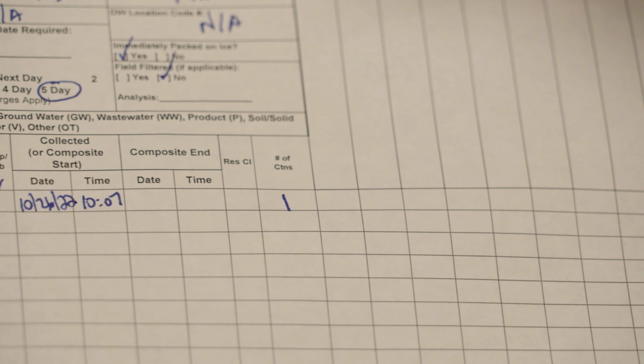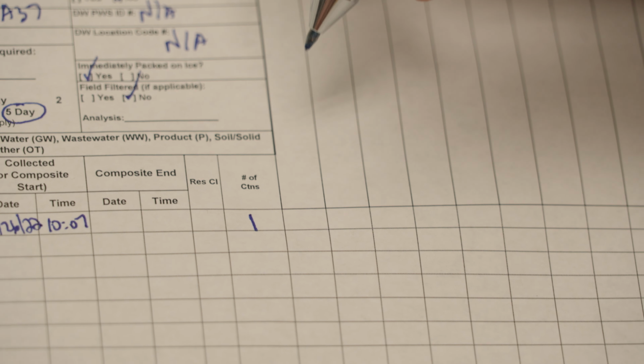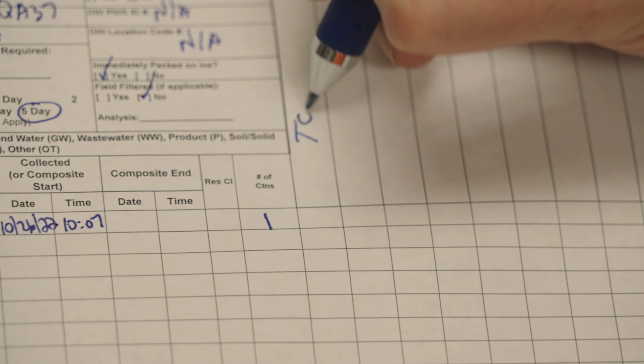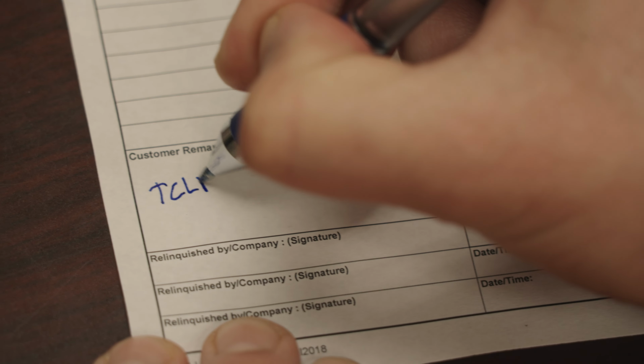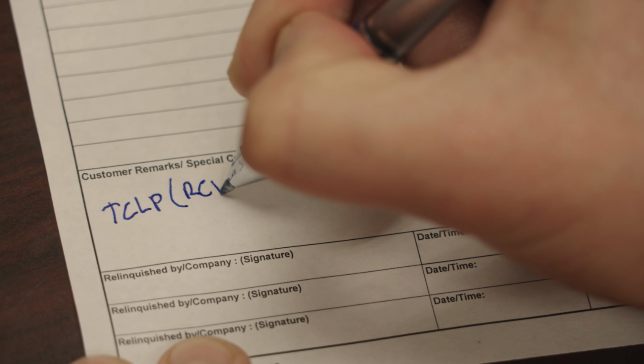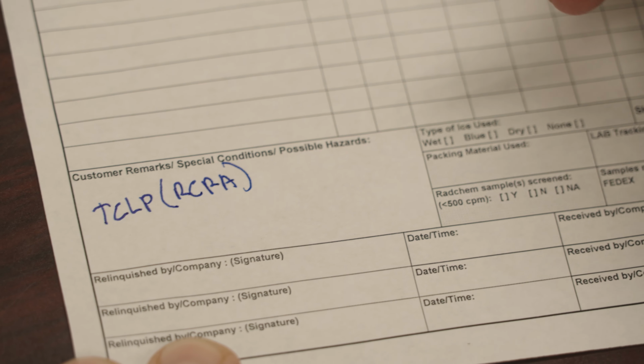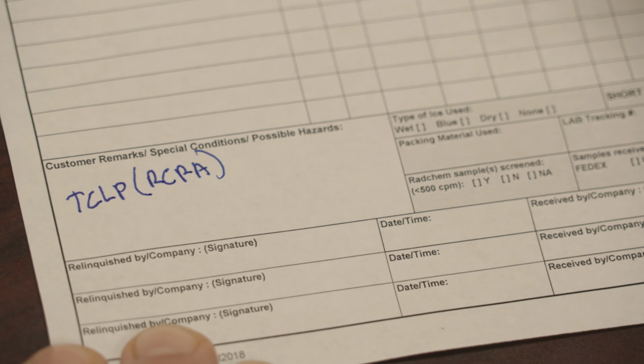In this box, it's the type of analysis that we want to check. So this is a TCLP test for the toxicity, so we'll put TCLP here, and we'll put a check mark in that box. Under customer remarks, we'll put TCLP, and this is under the RCRA. We want to know if it's a hazardous waste, so we're putting RCRA there.